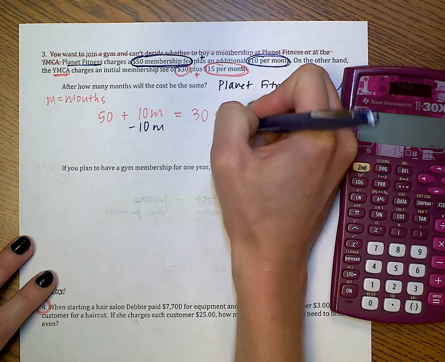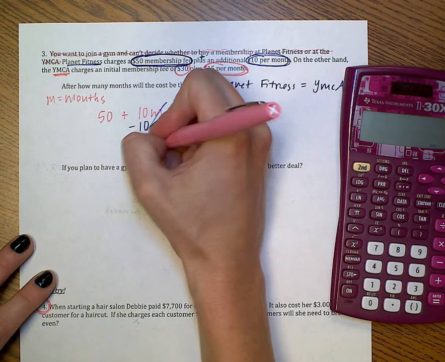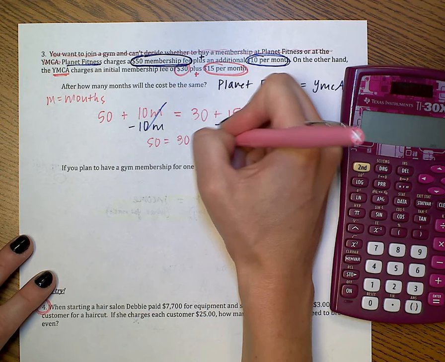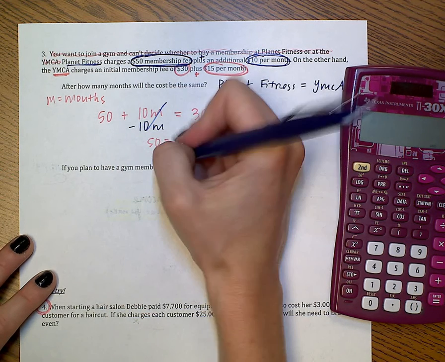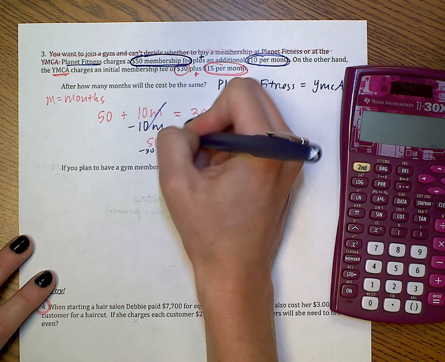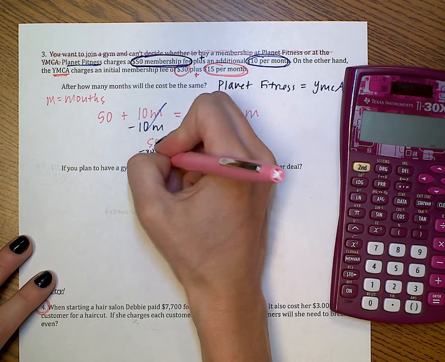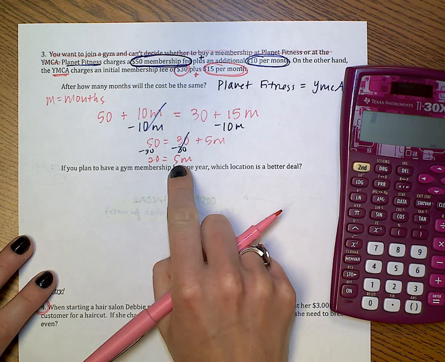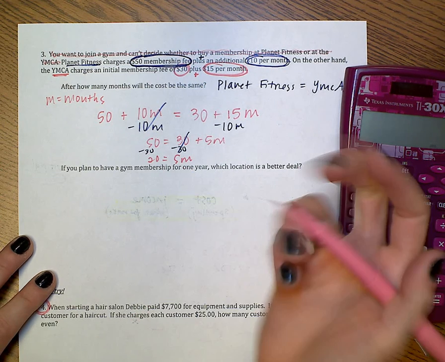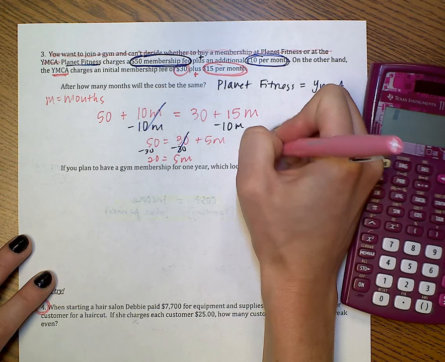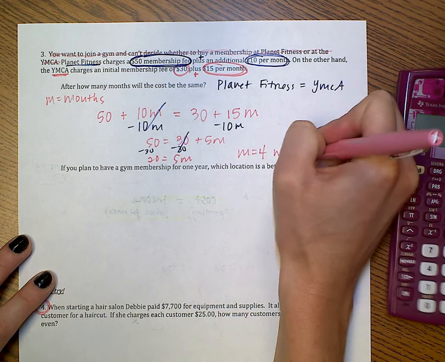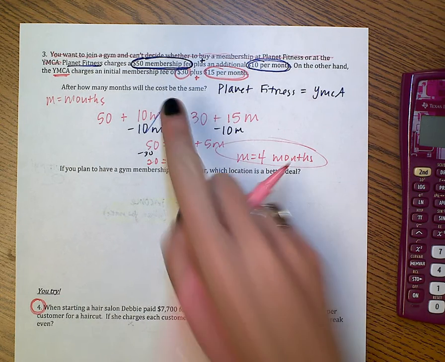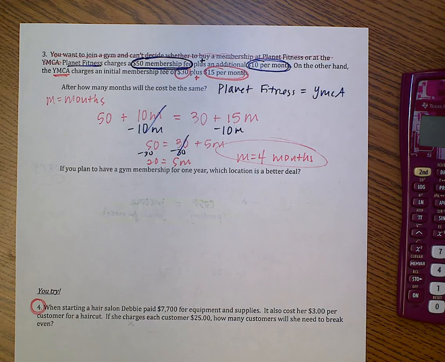So hopefully it's not terribly difficult. From here, I just got to solve for M. If I didn't write so big, this might be a little bit easier to fit on here, but hopefully you've got a little bit more space than I do. I ran out of space for my last step, but I would just divide by 5, and 20 divided by 5 is 4. So after 4 months, the two gyms would cost the exact same amount.